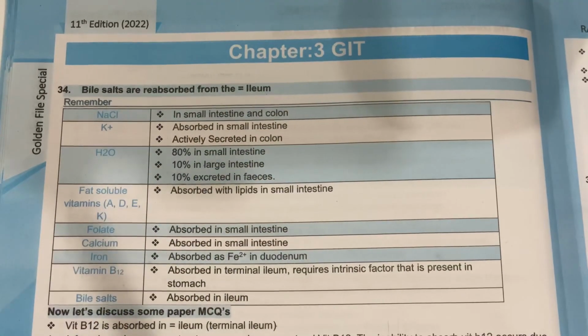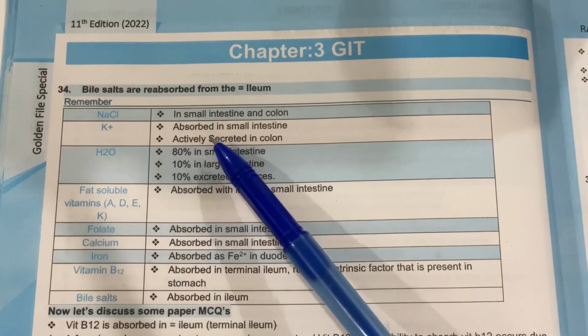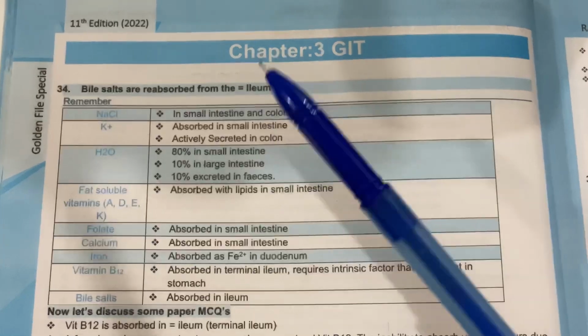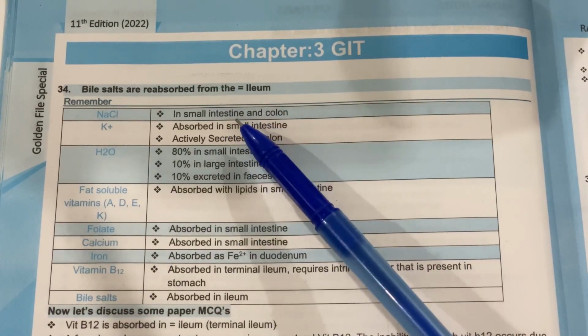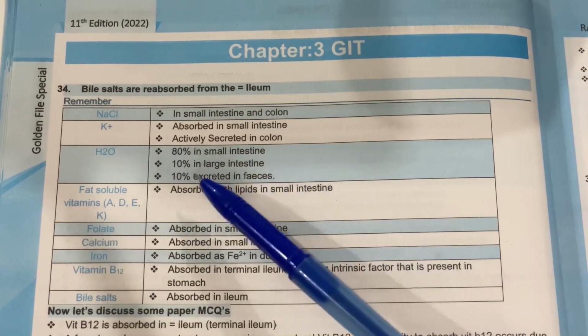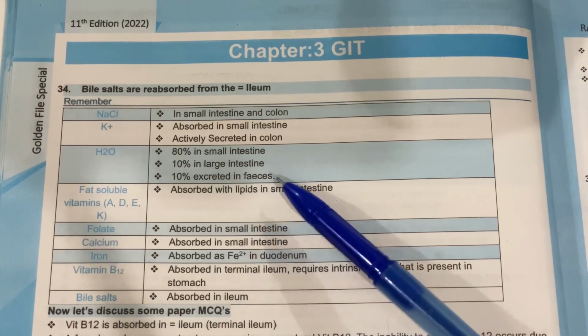Potassium is absorbed from the small intestine and actively secreted in the colon. Sodium is absorbed in the small intestine and colon. Water: 80% is absorbed in the small intestine, 10% is absorbed in the colon, and 10% is excreted in the feces.